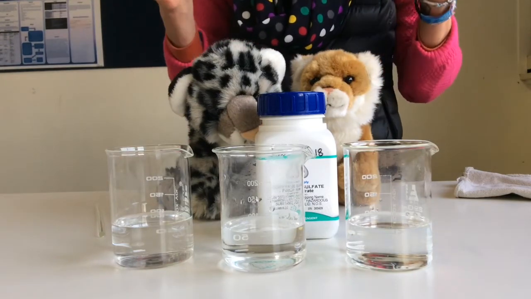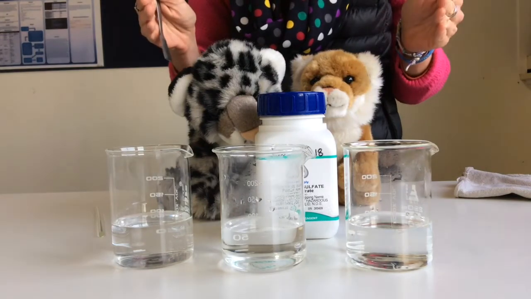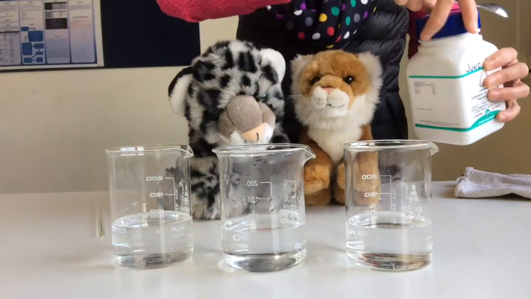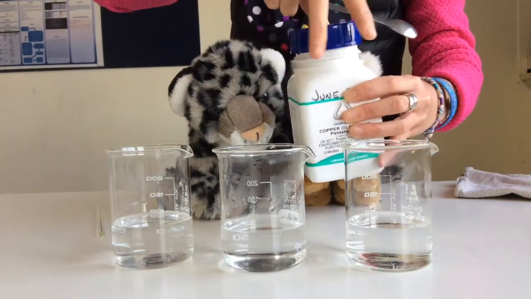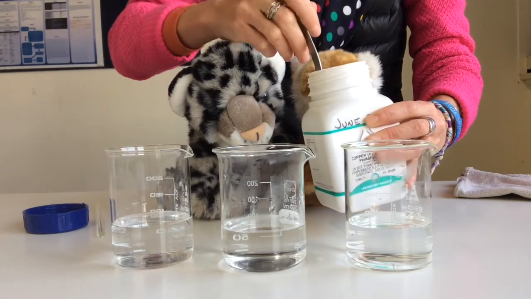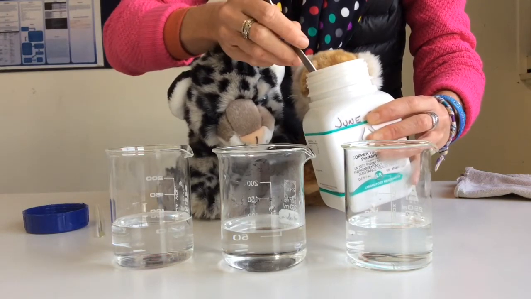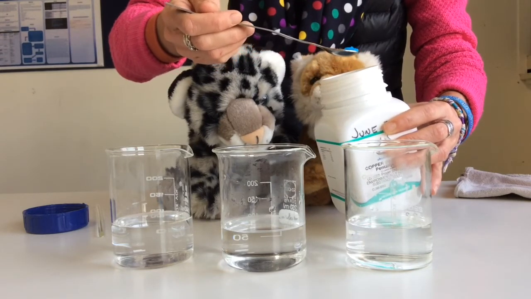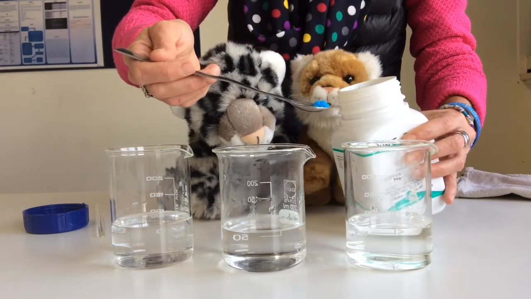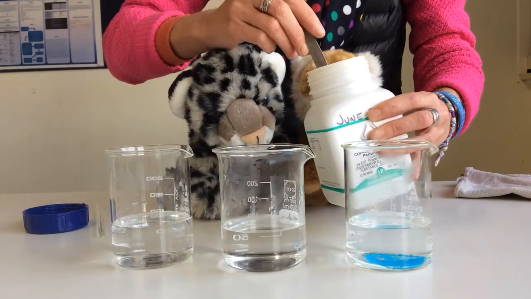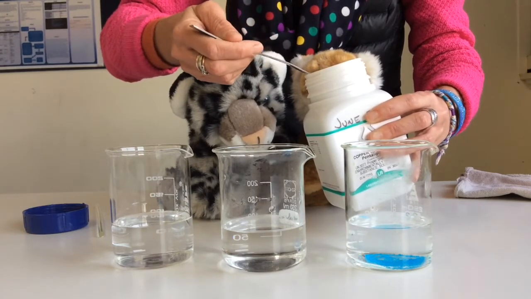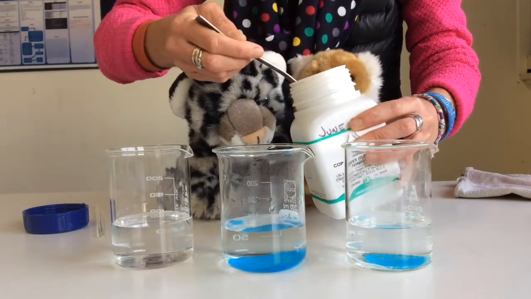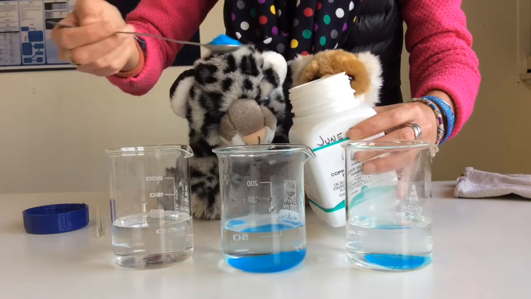What I'm going to do now is make 3 different concentrations, so 3 solutions that have a different concentration. The first one, I'm not going to put much copper sulfate at all. I'm going to put about a quarter of a spatula. In the second one, I'm going to put a whole spatula. And in the third one, I'm going to put 2 spatulas.